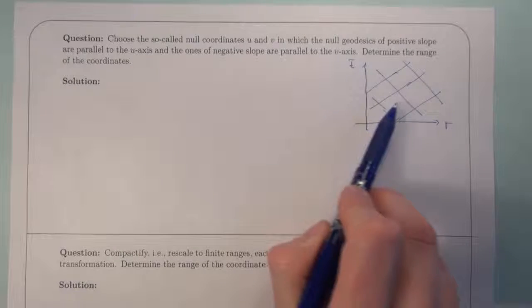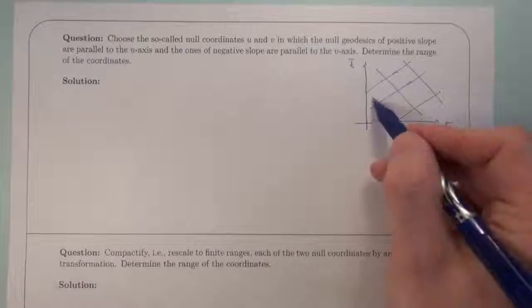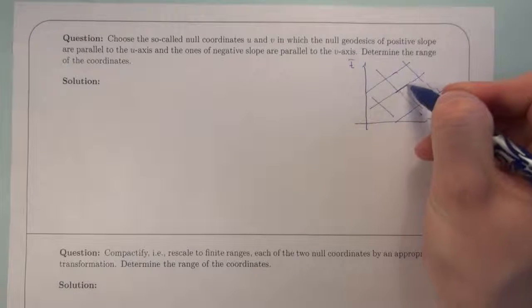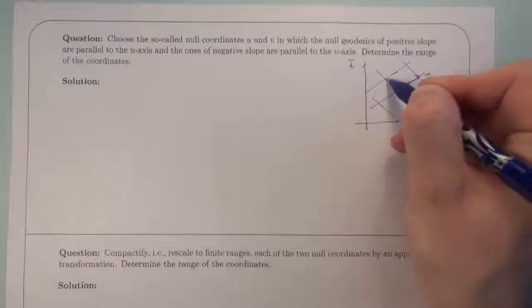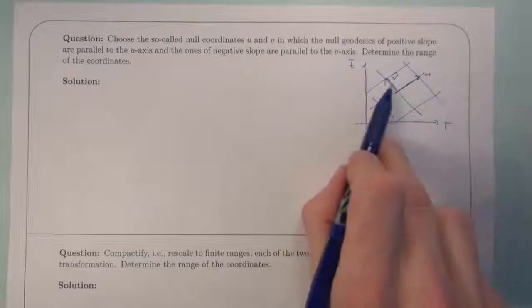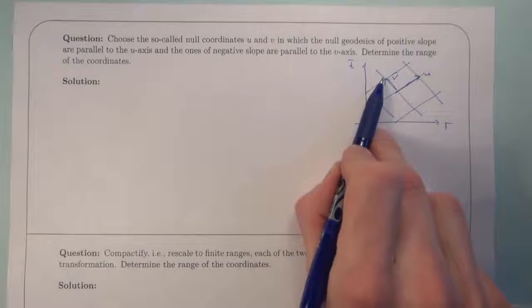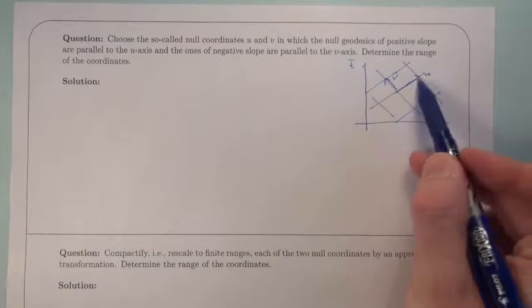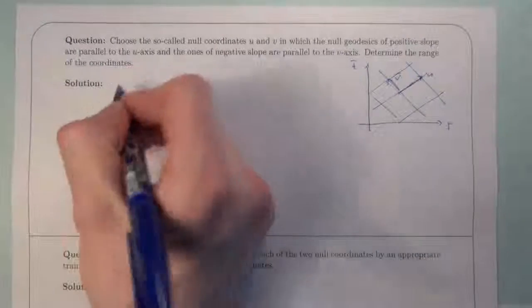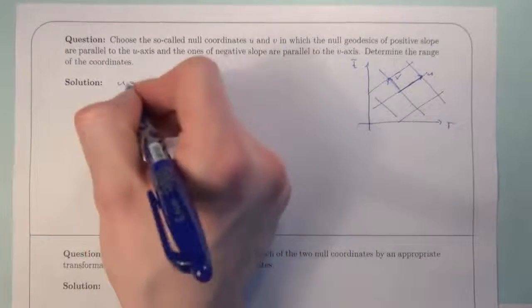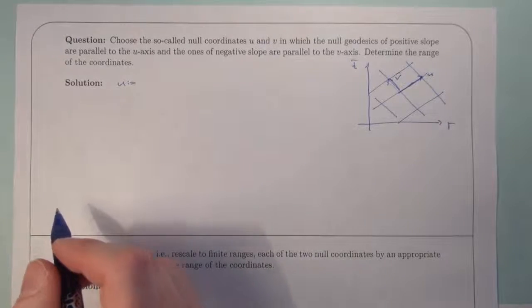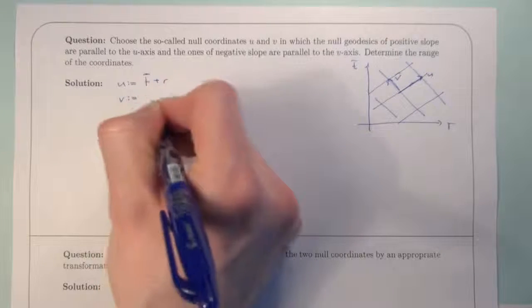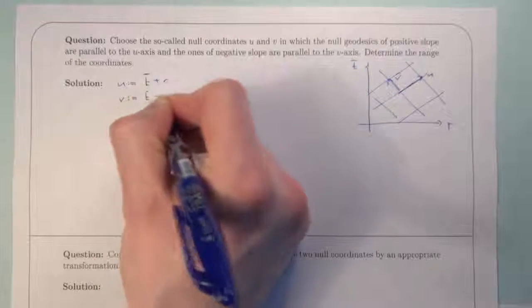And the idea here is now to cleverly rotate the coordinate system such that this is the u-axis and this is the v-axis. That means the null geodesics run parallel to the both axes. And we just define u as t bar plus r and v as t bar minus r.